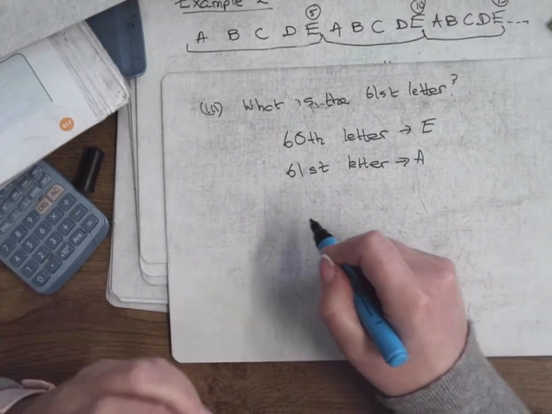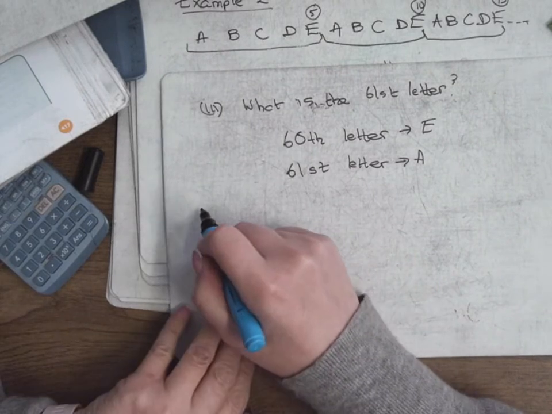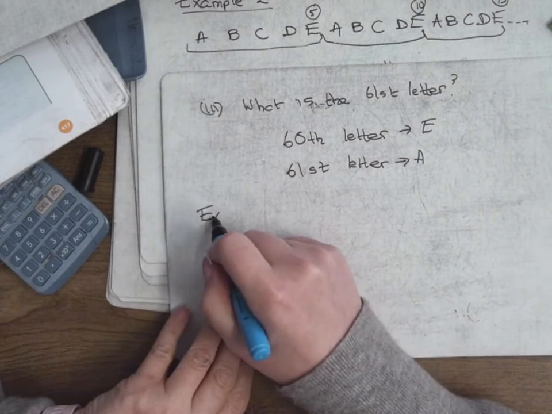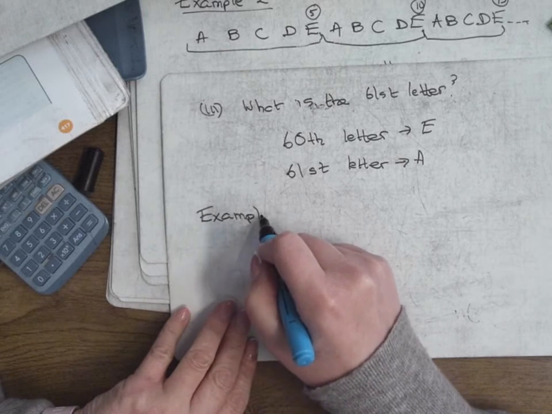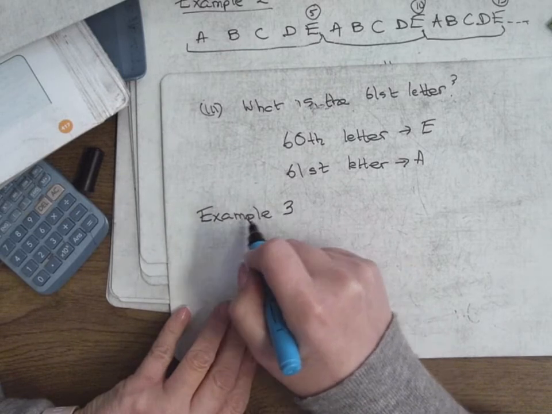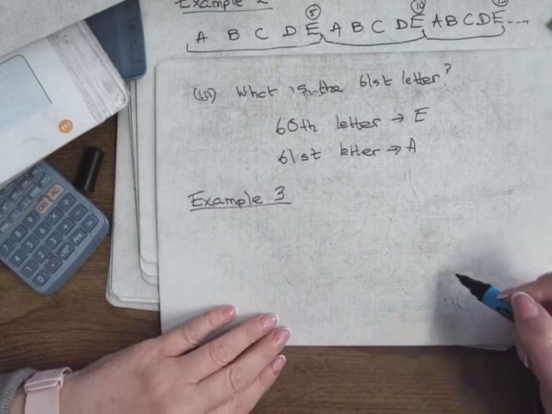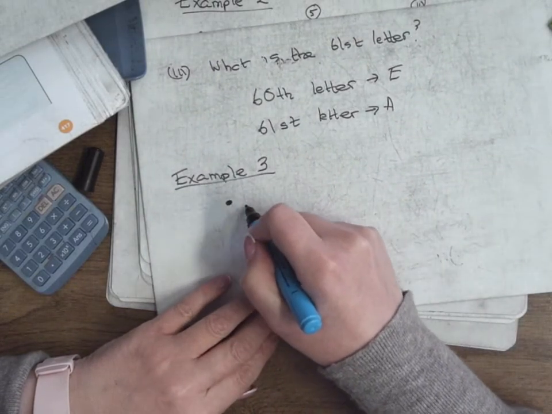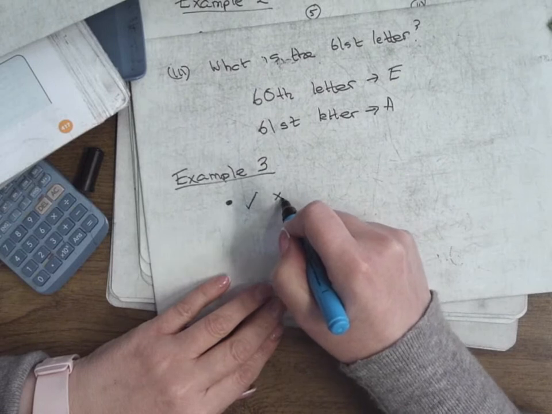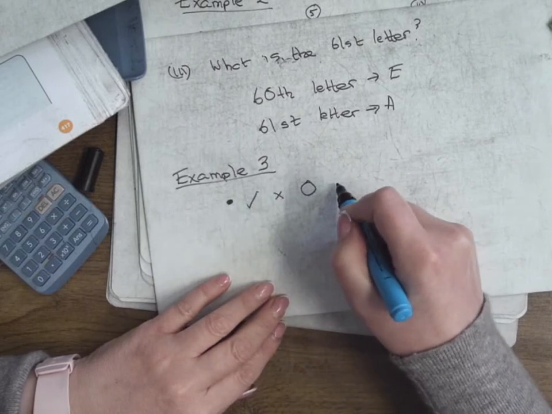Right, okay, so example 3. Okay, so what'll I do? I'll do a dot, a tick, an X, and a circle. And then I'll start again.